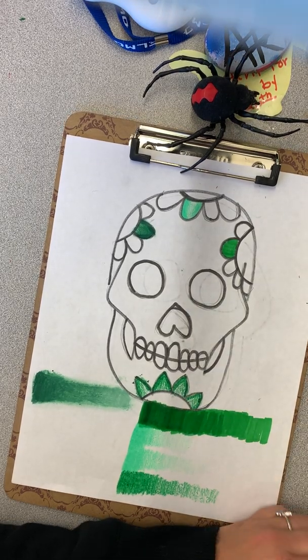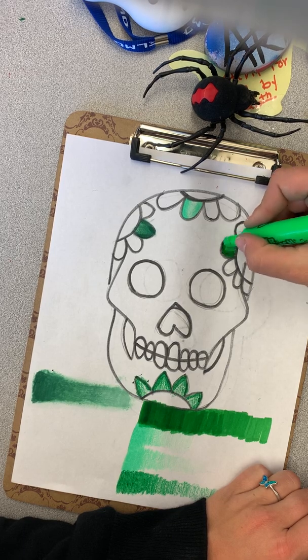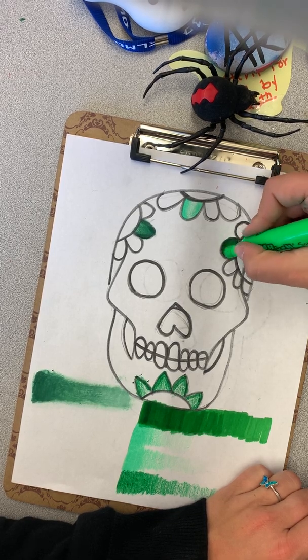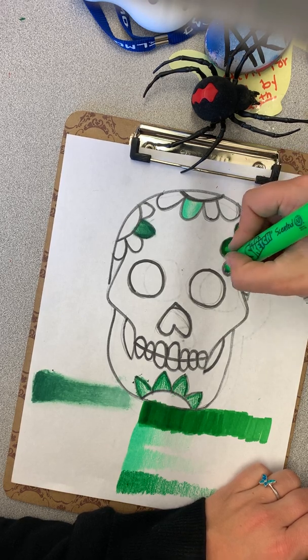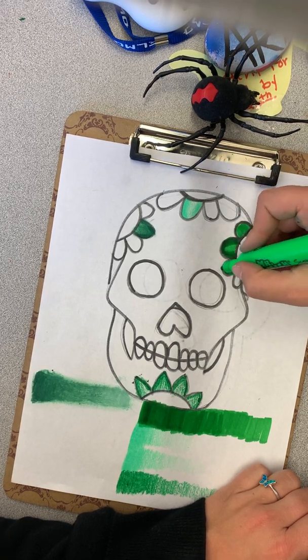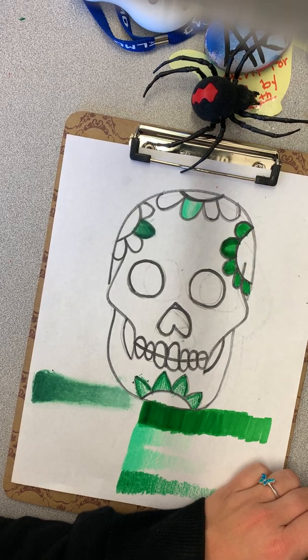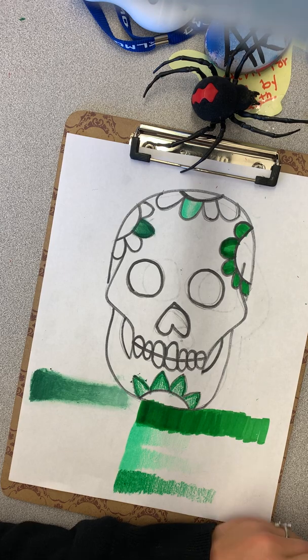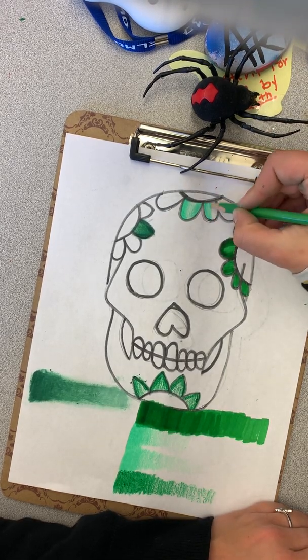Okay, back to our marker. Going to add that second layer on the outside. We'll do it again. One layer carefully. Let it dry. Colored pencil, pressing hard, easing up.